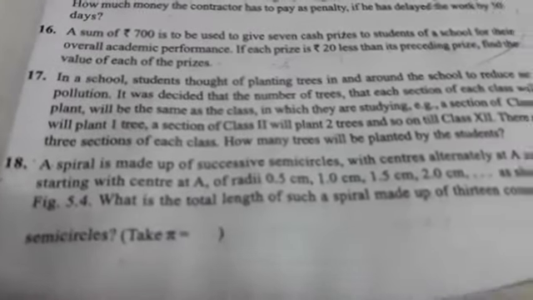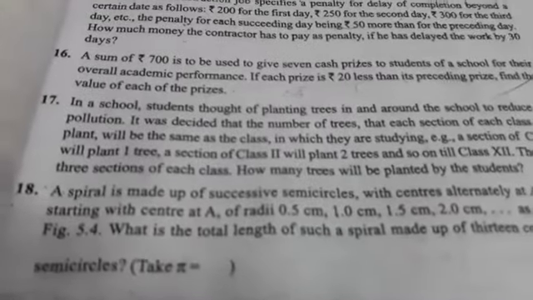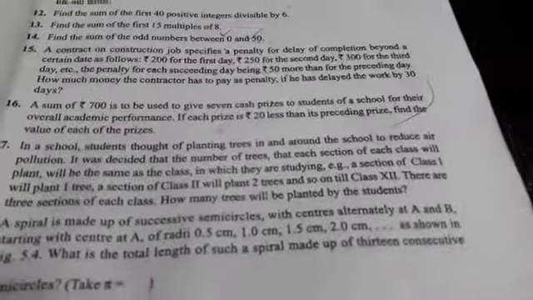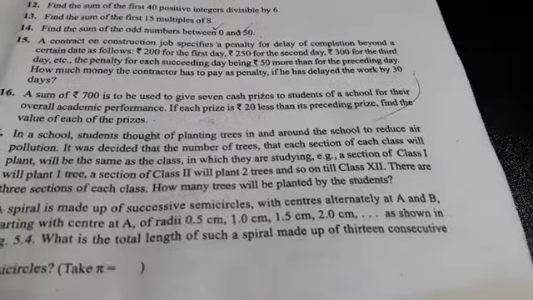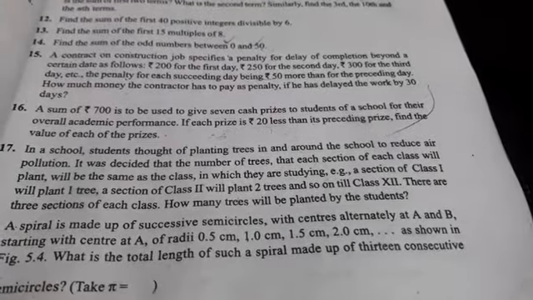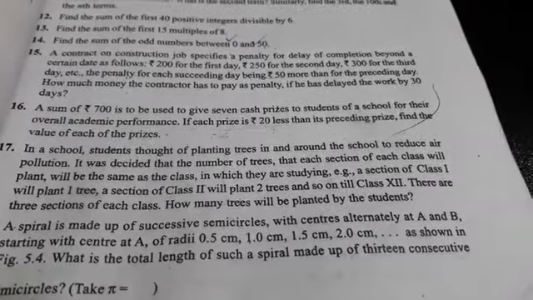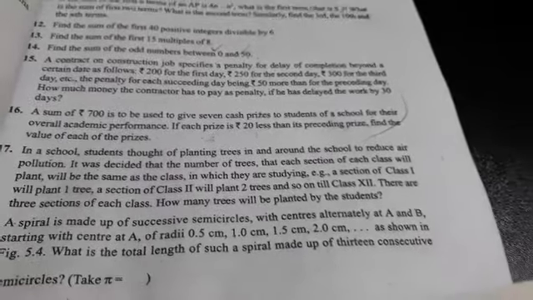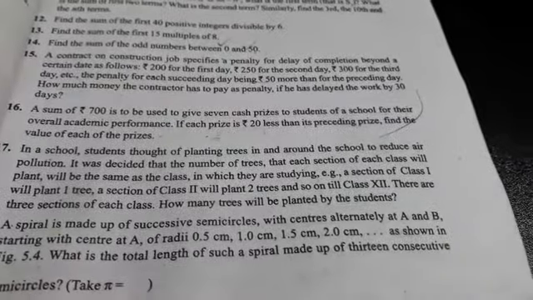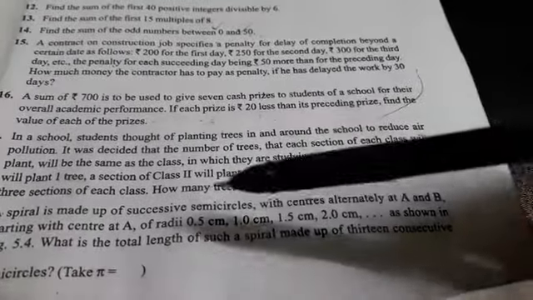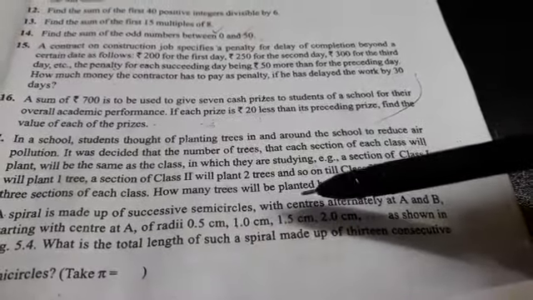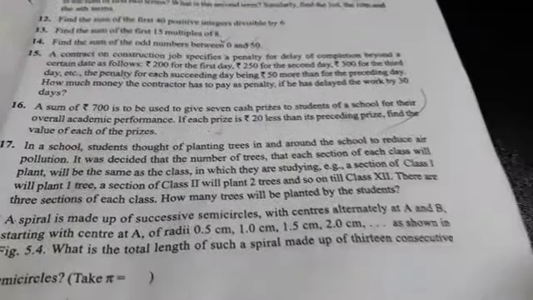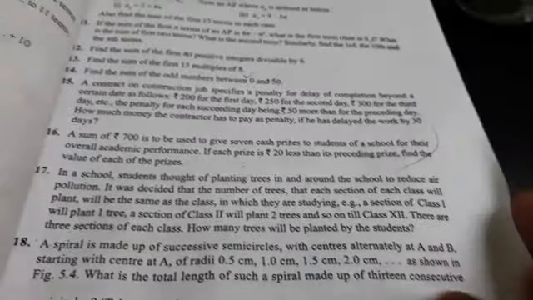For the 18th question, they are saying that there is a spiral which is made of successive semicircles with the centers alternately at A and B, starting with center at A of radii 0.5, 1, 1.5. These are the radii of each semicircle, which is given in the figure. I'll turn the page and show you. What is the total length of such a spiral, which is made up of 13 consecutive semicircles? So let's see the figure.